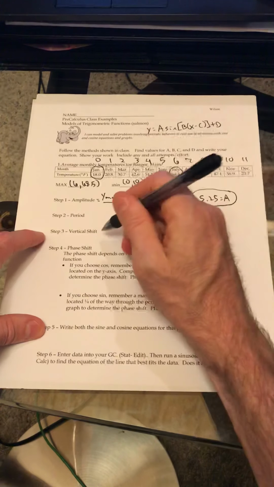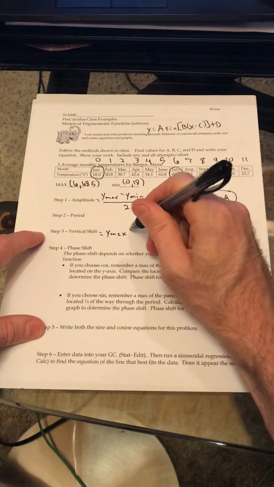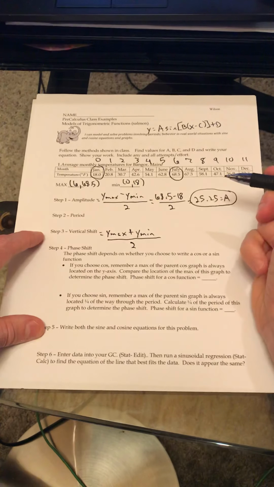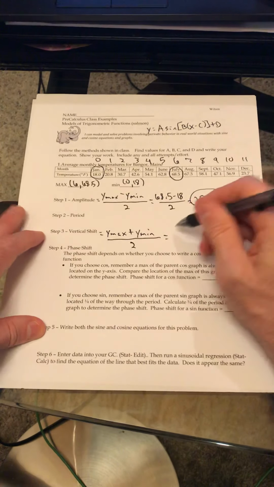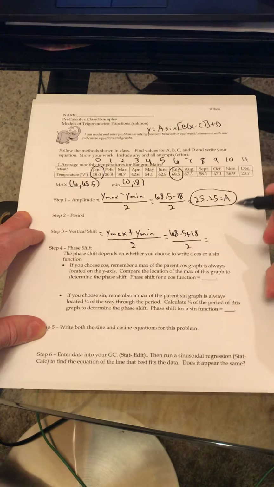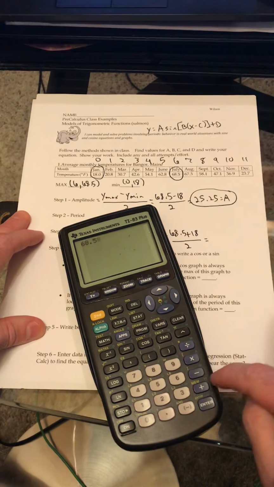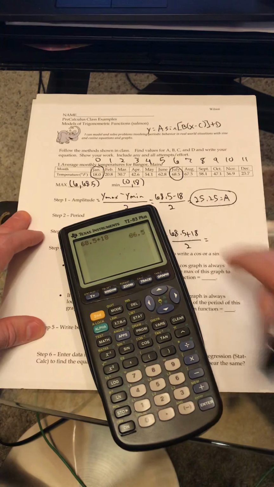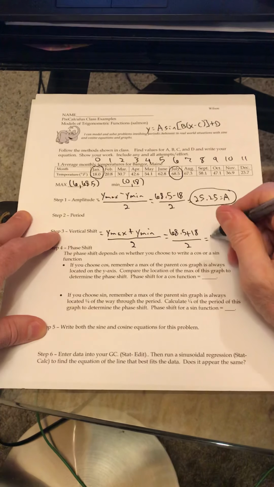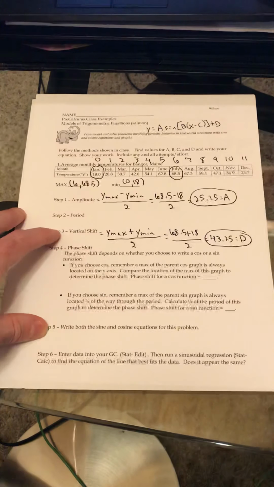For the vertical shift, you simply take the y maximum plus the y minimum, divided by 2. So from here, 68.5 plus 18 divided by 2 is, this one I'll go ahead and use the calculator. It's not as nice and neat as just plain old 50. It's 43.25. So that's D.